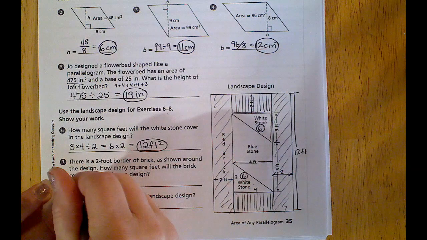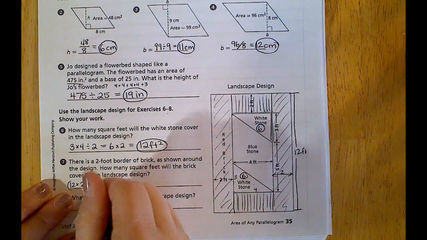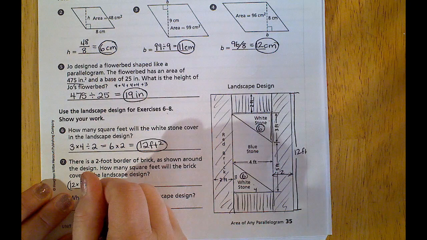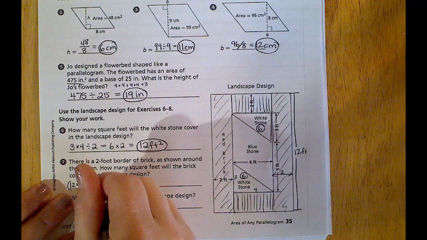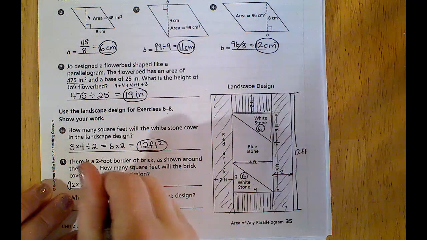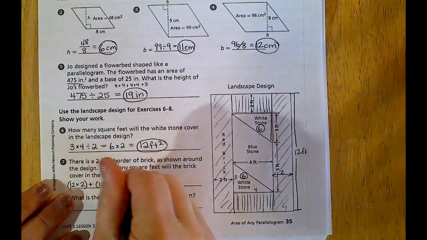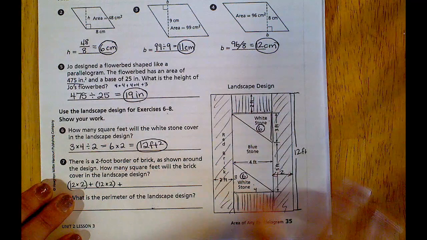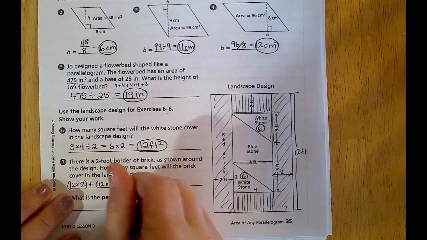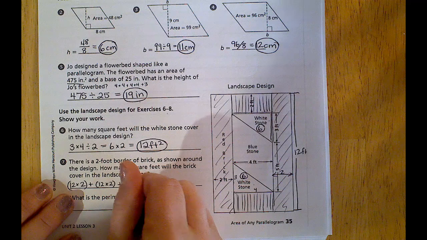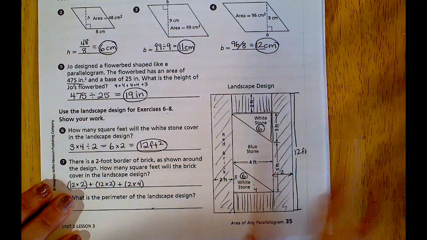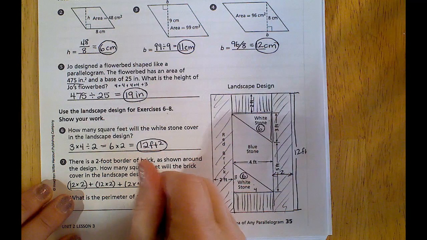Putting our stuff in parentheses, we have 2 of these, so 12 times 2 for this one, 12 times 2 for this one, plus 2 times 4 for each one of these. We would have 2 of those.